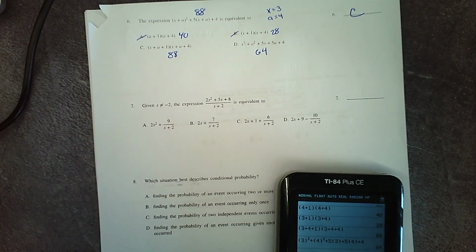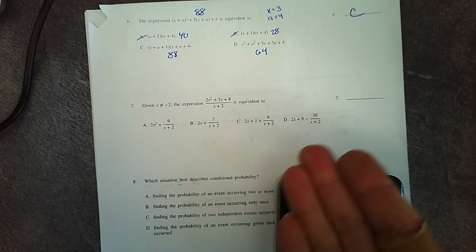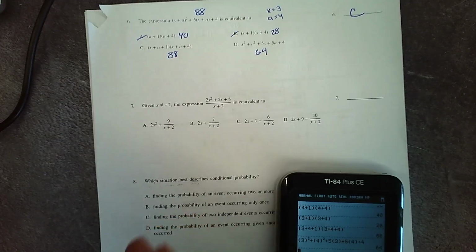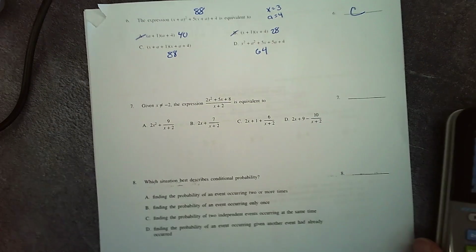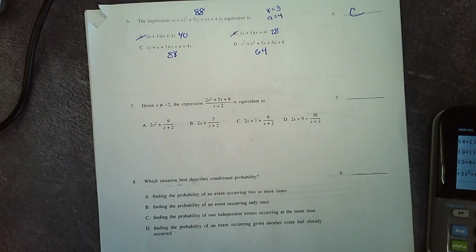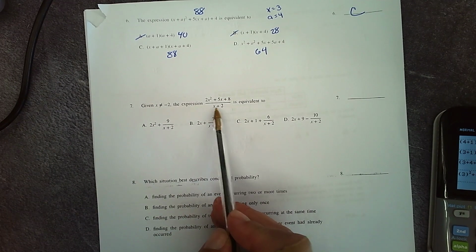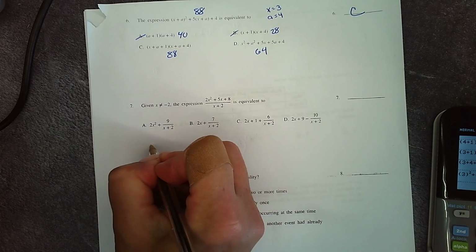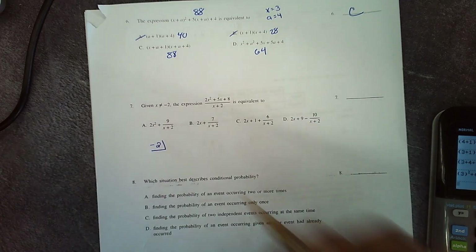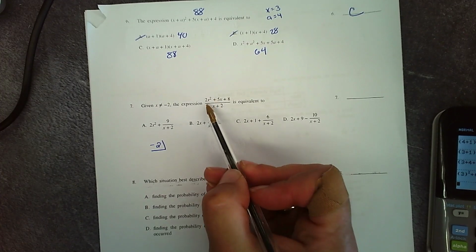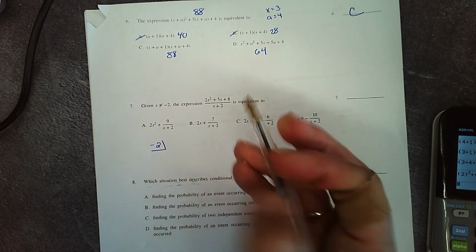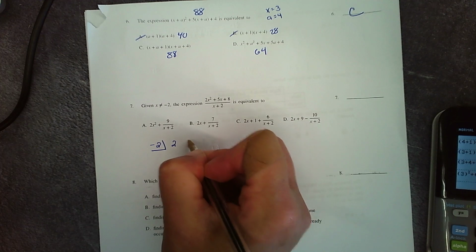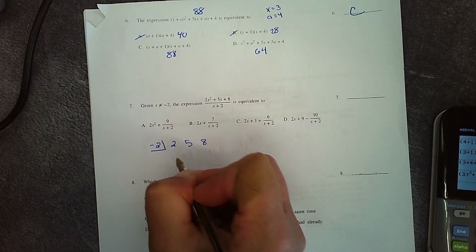Next one. We can do this one 2 different ways. You could plug in 3 and see which choices match up. I'm actually going to do this the correct way in case it shows up on the 2-pointer part, which is synthetic division. So negative 2 goes in the box. Now be careful you're not missing any, because if you are, you have to put a 0 in, but 2, 1, 0, we're good. So I'm going to put a 2 here, a 5, and an 8.